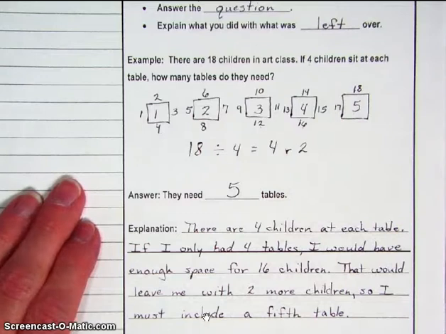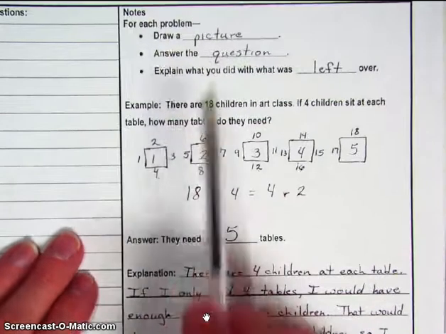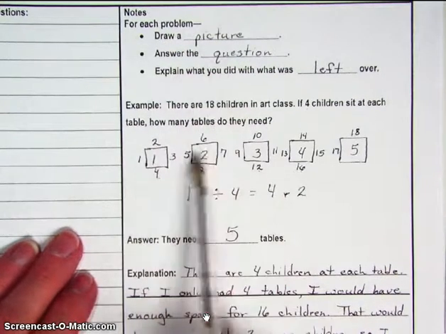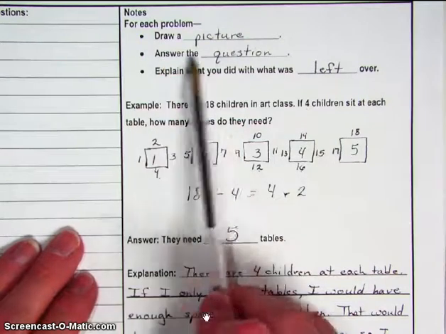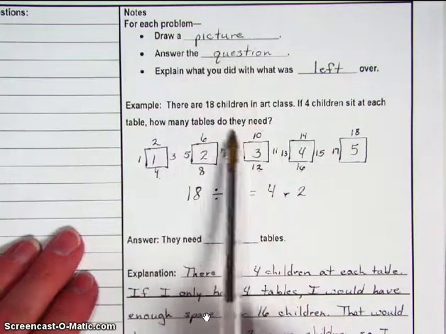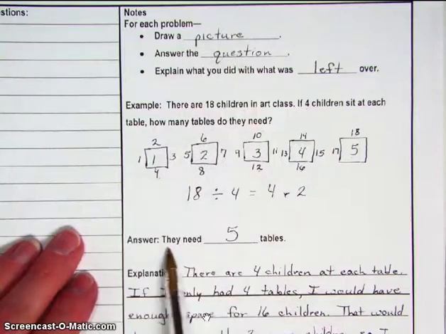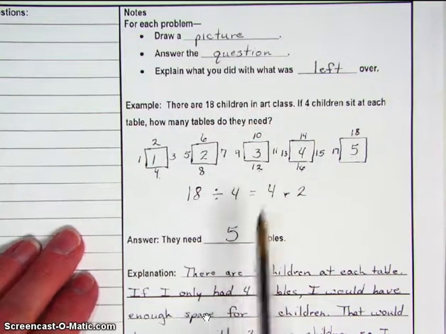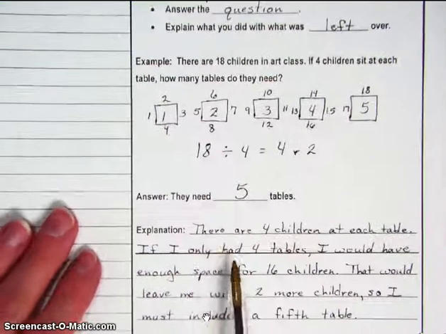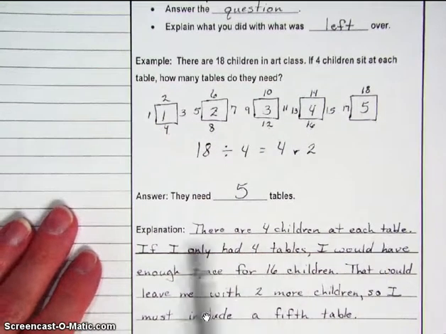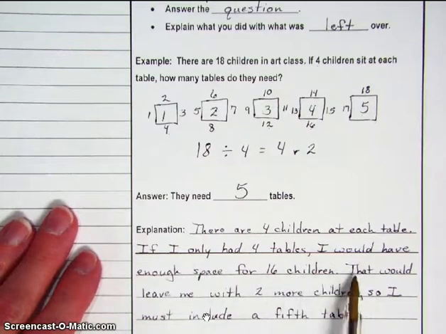So if you look back at what we've done today, we started with our first step of draw a picture. So I drew my picture of my tables and I placed my students around them. Then I answered my question, which was, how many tables do they need? My answer is they need 5 tables. I had to explain what I did with what was left over. So in my explanation I stated, there are 4 children at each table. If I only had 4 tables, I would have enough space for 16 children. That would leave me with 2 more children, so I must include a 5th table.